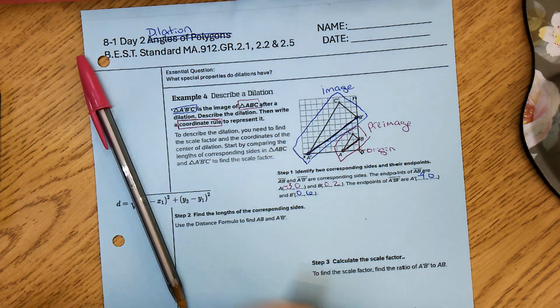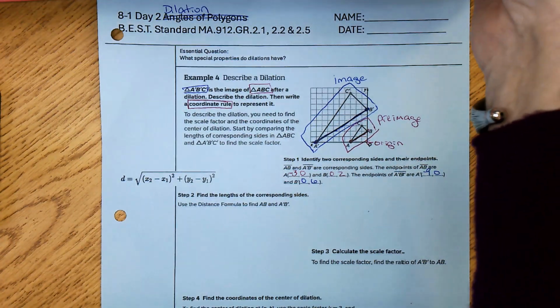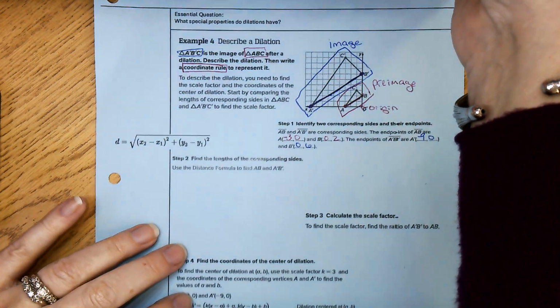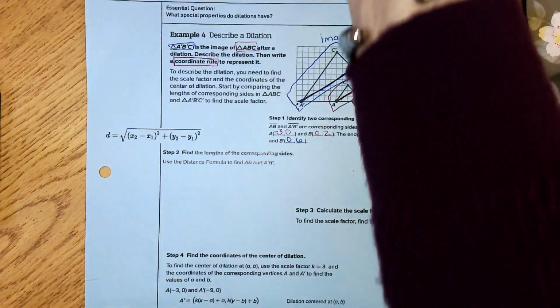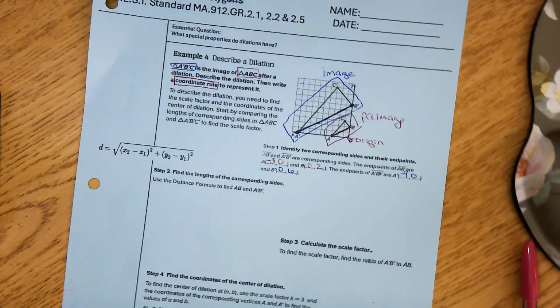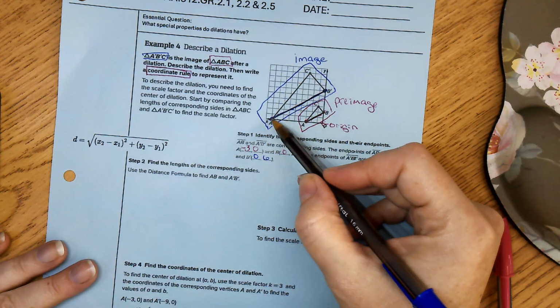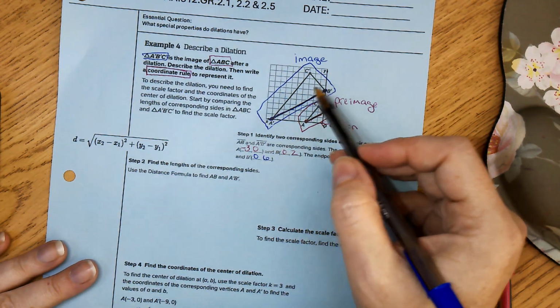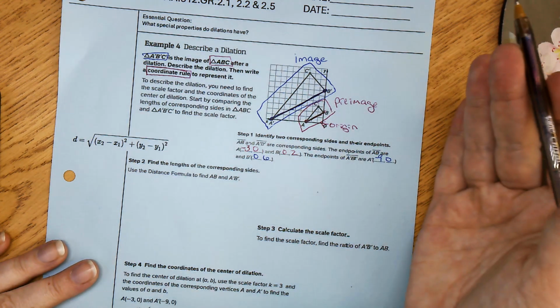So what are we going to do with that? Well, if you'll notice here, we have that ever-beloved distance formula that we all love to hate. Okay, so we're going to use that, and we're going to find the lengths of these corresponding sides. And we're using the distance formula because there were no sides that coincided with the background graph itself.